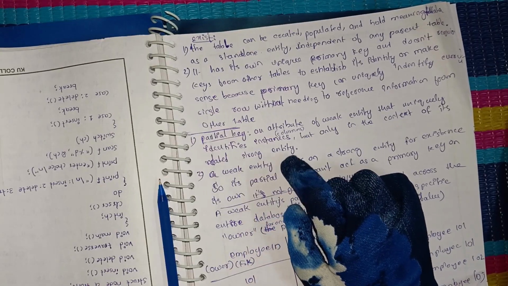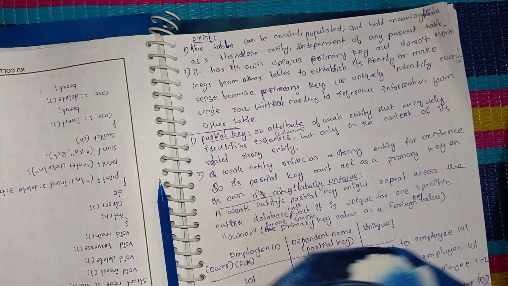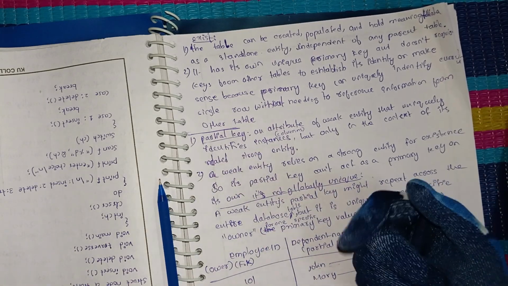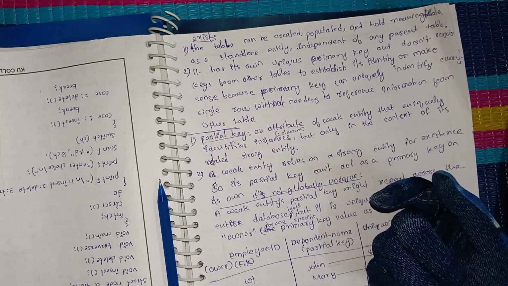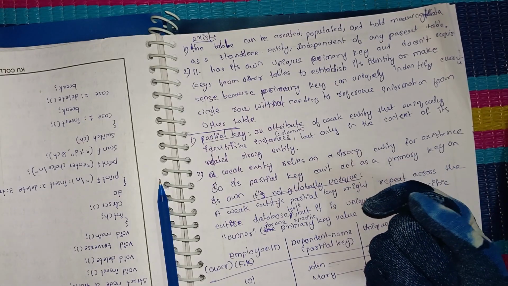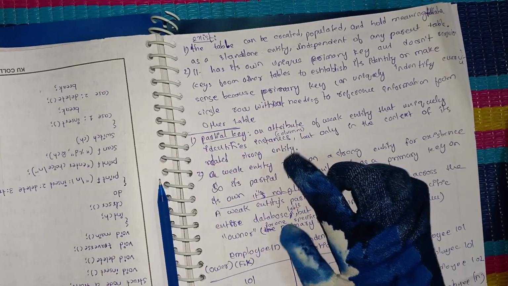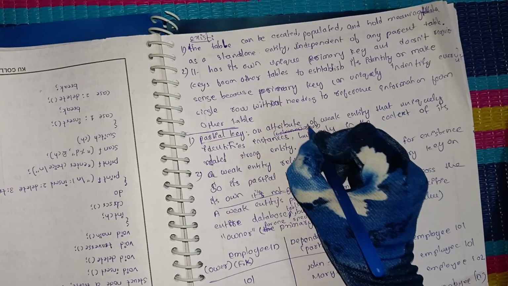Means only if this partial key combines with the primary key of the parent table, then it identifies each row.